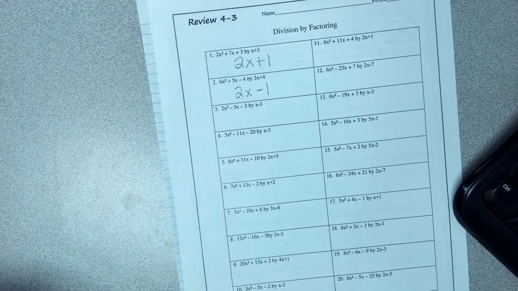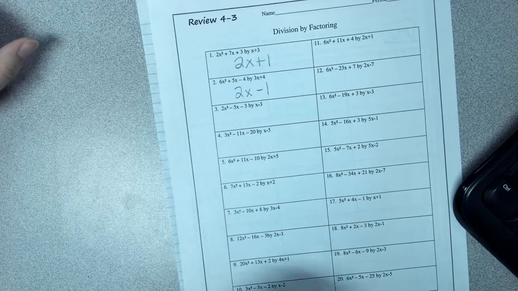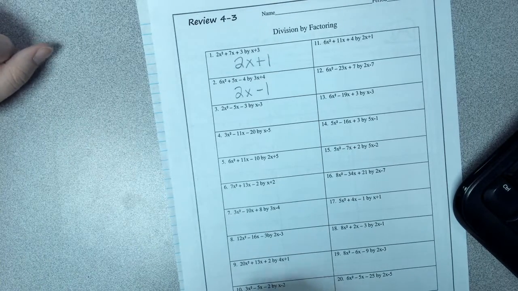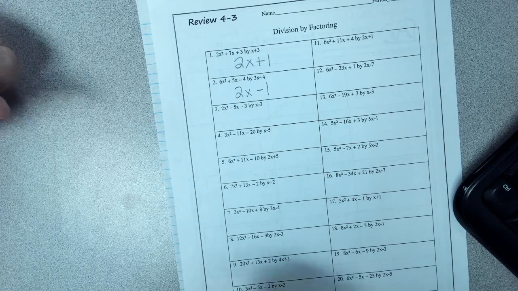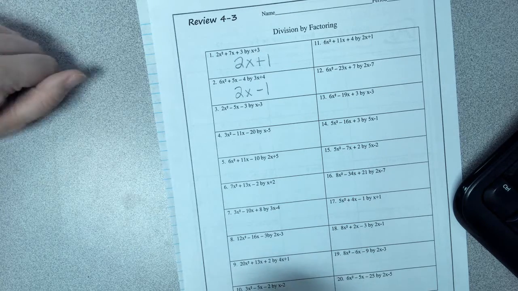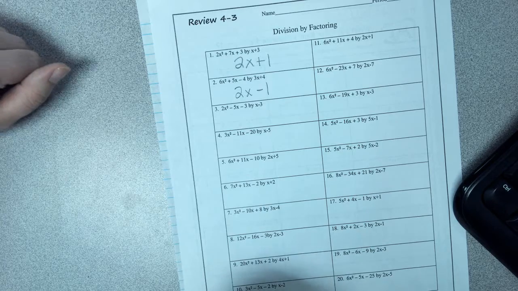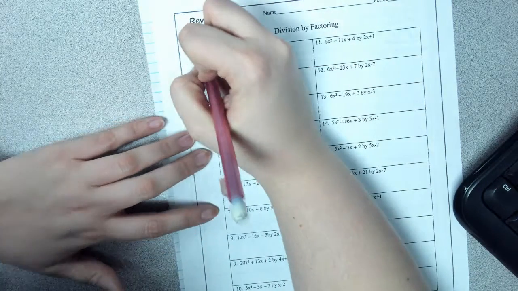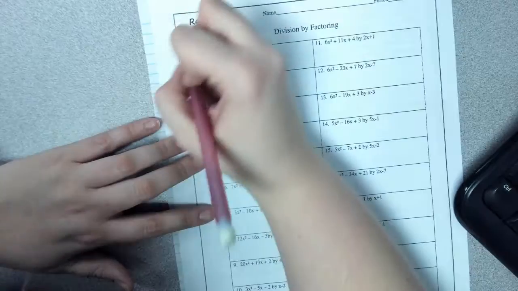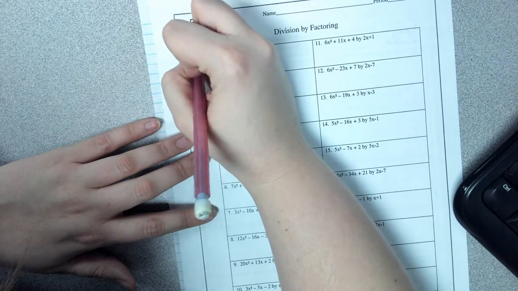Alright, so that is division by factoring. Again, when you're doing division by factoring, you're going to factor whatever can be. So look for a GCF. If you have an x squared term on the bottom, check and make sure there's not a GCF on that bottom part as well. Go back to your packet. In your packet, it's the first few pages on the factoring.